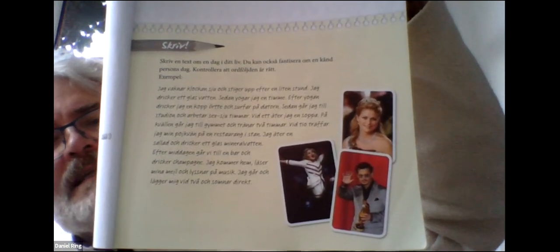And here it says "skriv." "Skriv en text om en dag i ditt liv." Write a text about a day in your life. You can also fantasize about a famous person's day. "Kontrollera att ordföljden är rätt." Control that the order of words is correct.